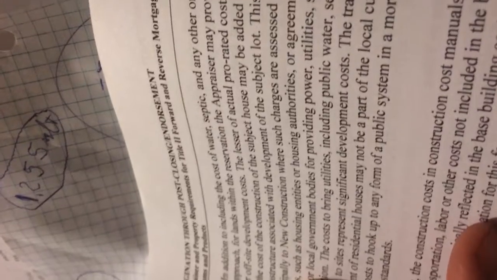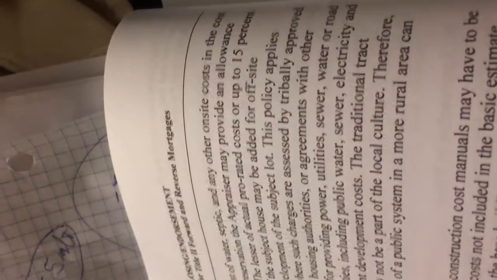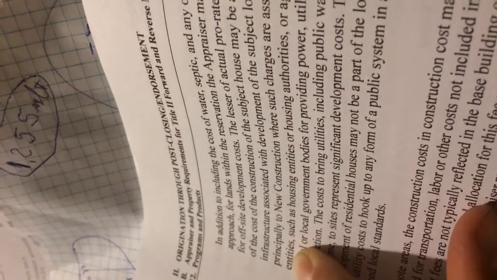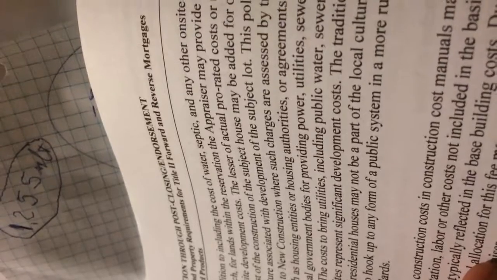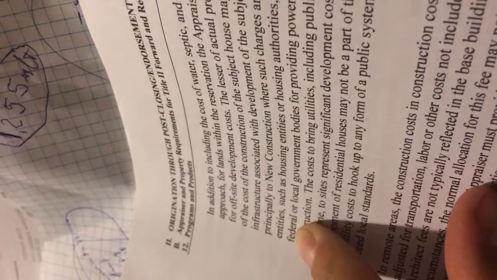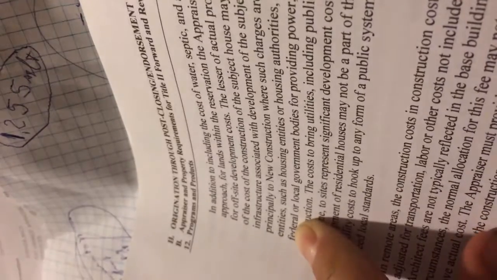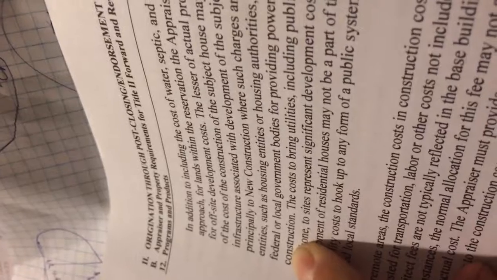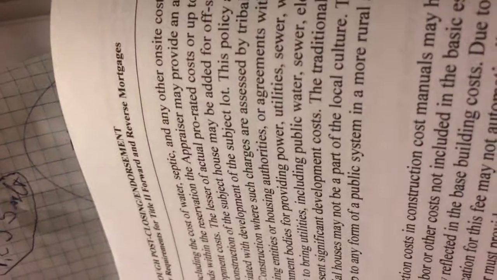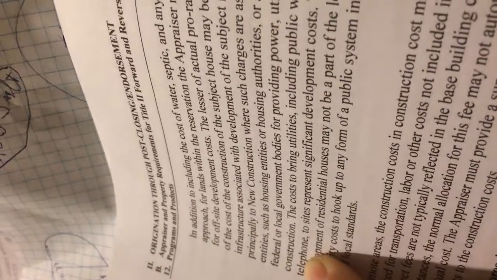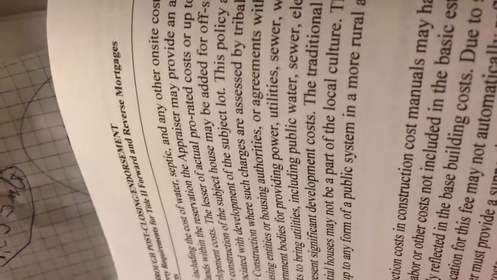This policy applies principally to new construction, where such charges are assessed by tribally approved entities such as housing entities or housing authorities, or agreements with other federal or local government bodies for providing power, utilities, sewer, water, or road construction. The costs to bring the utilities, including public water, sewer, electricity, and telephone, to sites represent significant development costs.